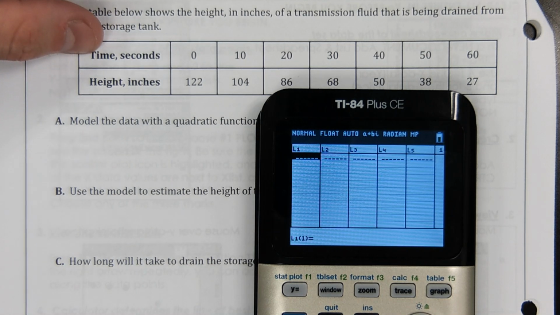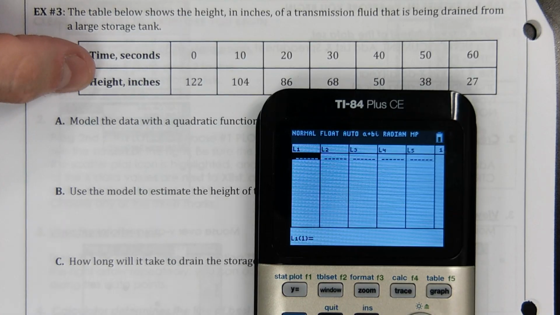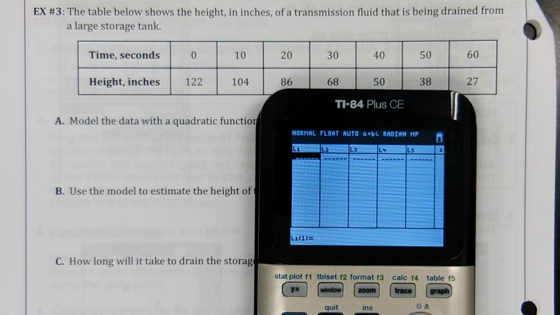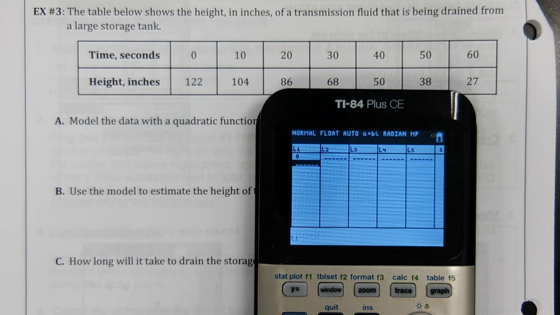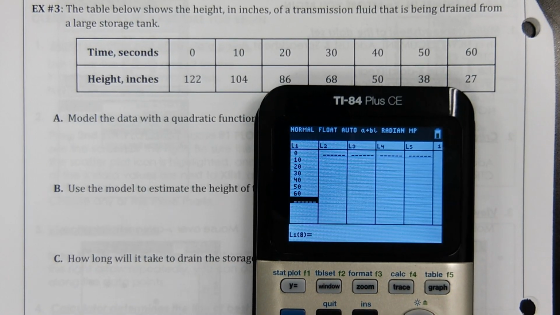So time will be our independent variable, our x, and I'll probably write it as t. And we'll use h of t. It's going to be our y list, our L2, our dependent. Okay. 10-second intervals.